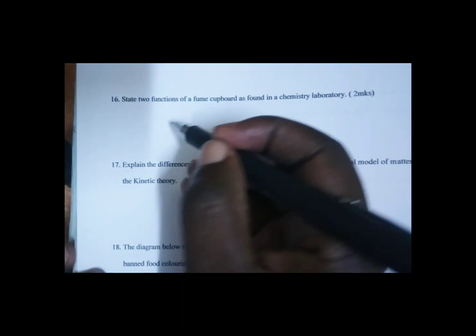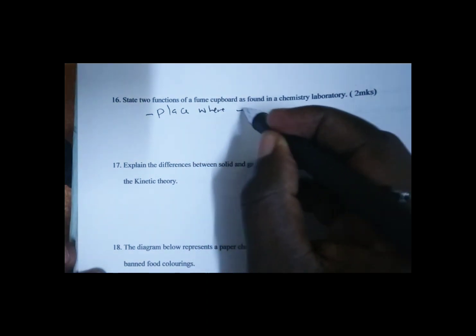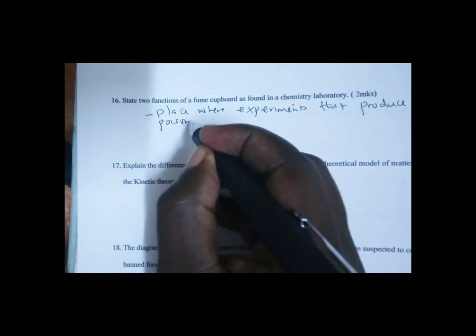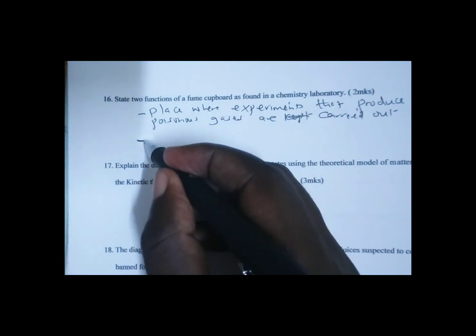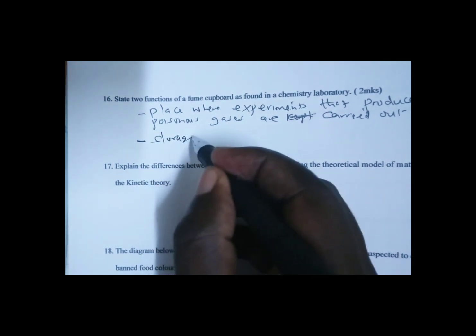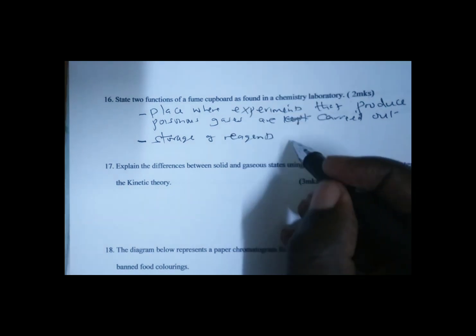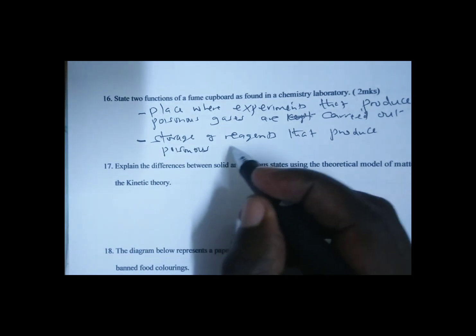This is very simple. One, this is a place where experiments that produce poisonous gases are carried out. Two, we can also use a fume chamber for storage of reagents that produce poisonous fumes or simply gases. We go to question number 17.